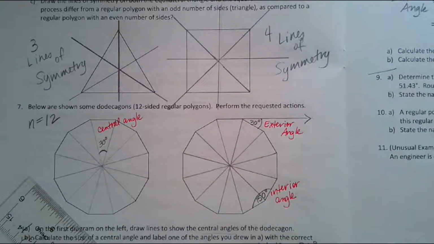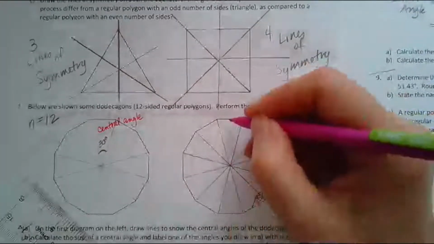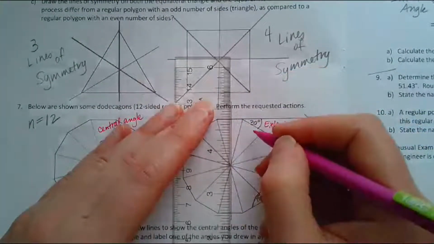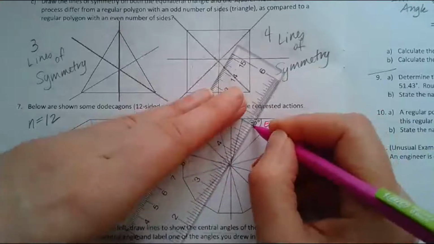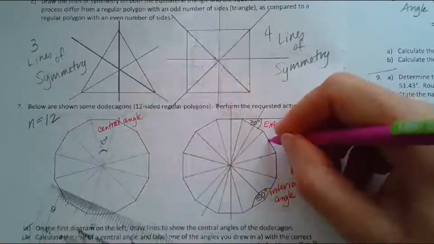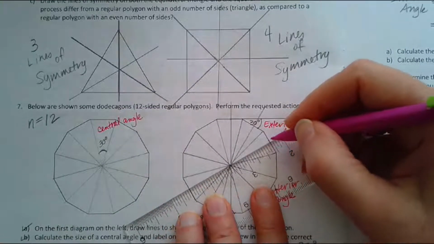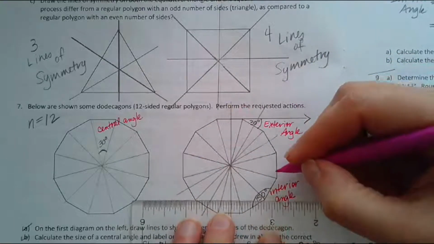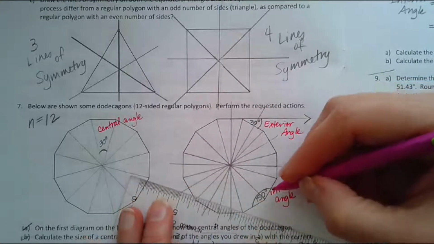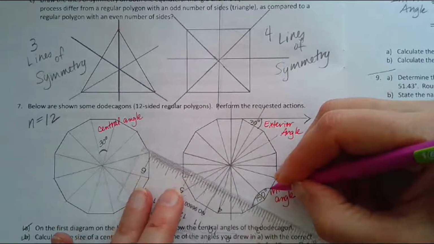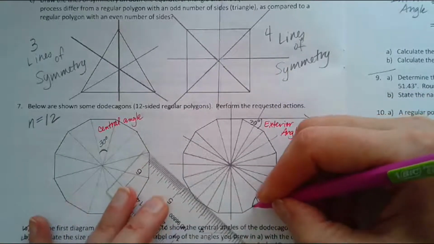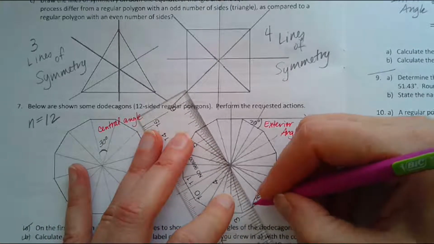Now I can also create lines of symmetry by connecting the midpoints of opposite sides. So I'm at 6. This gives me 7, 8, 9, 10, getting harder and harder, right? 11, and finally my last one, 12.